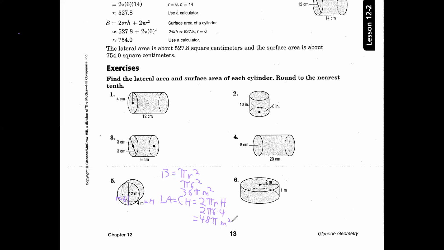And then finally, our surface area. Gotta add it all up. So we have our lateral area plus 2 times our base area. So 36 times 2 is 72. 72 plus 48, 120.